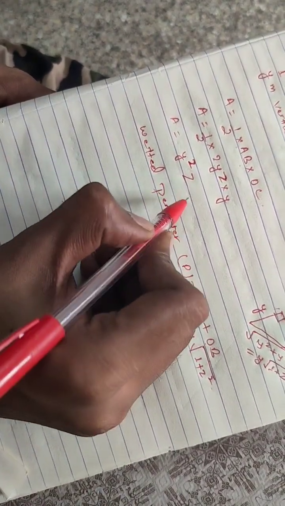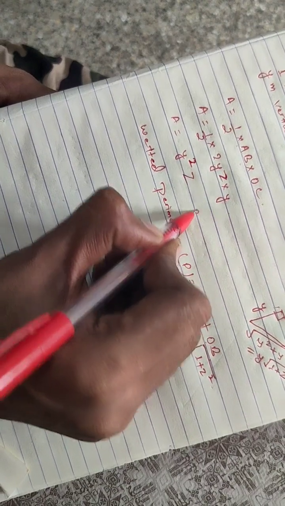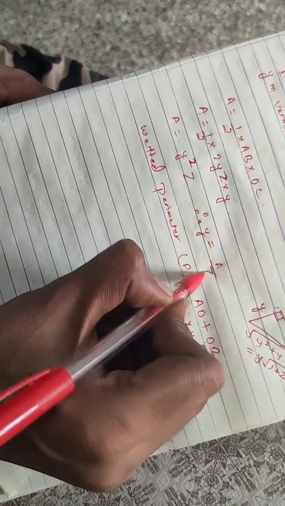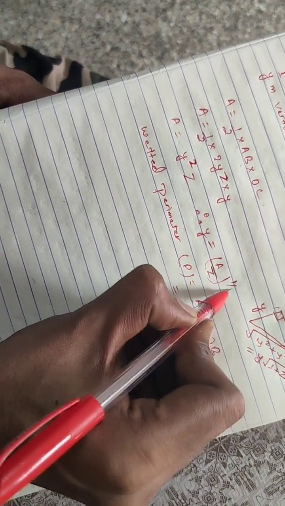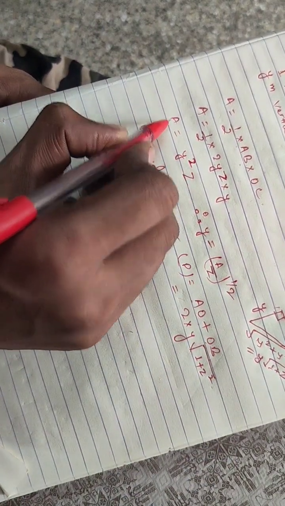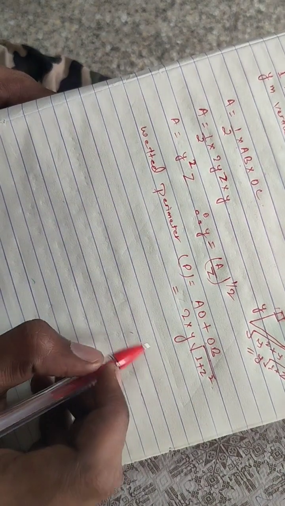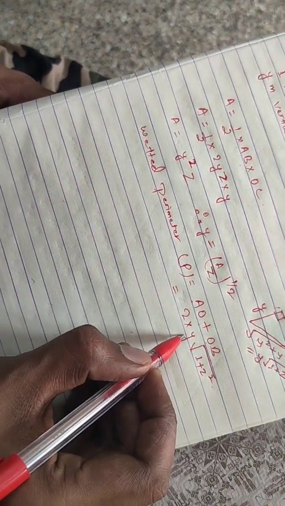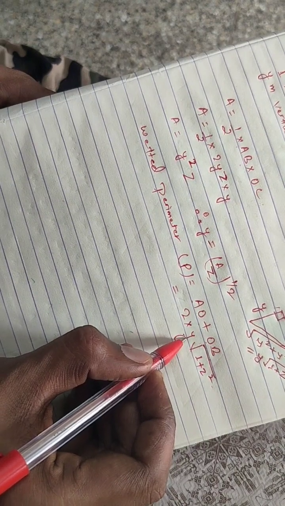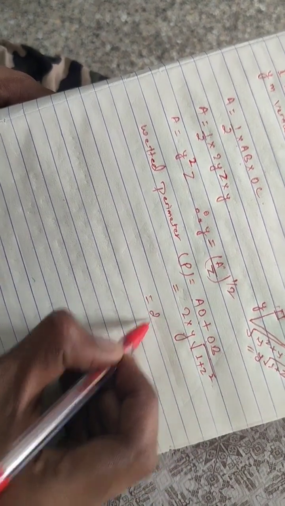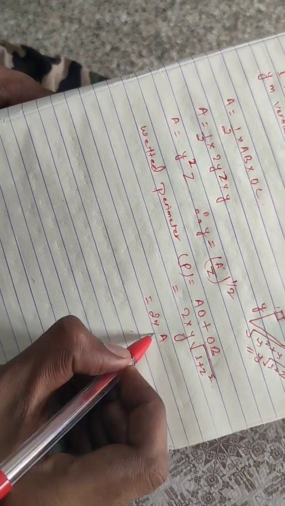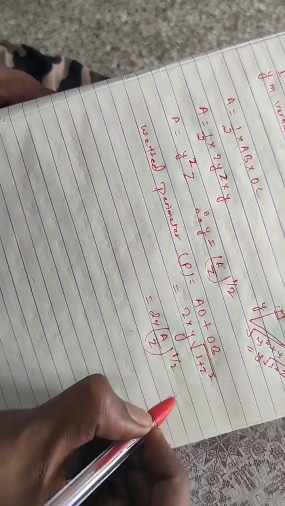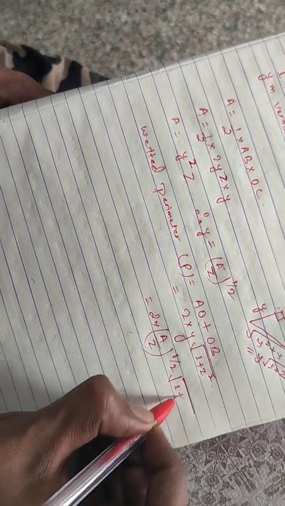From the area we can take the value of y, which will be equal to A by Z to the power 1 by 2. Now we substitute the value of y from here: 2 into y, A by Z to the power 1 by 2, root under 1 plus z square.